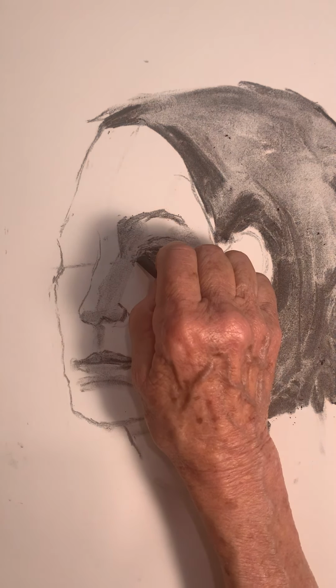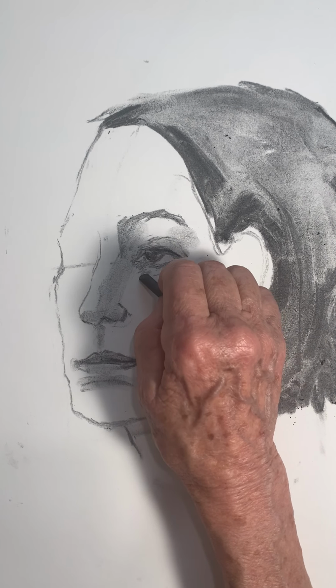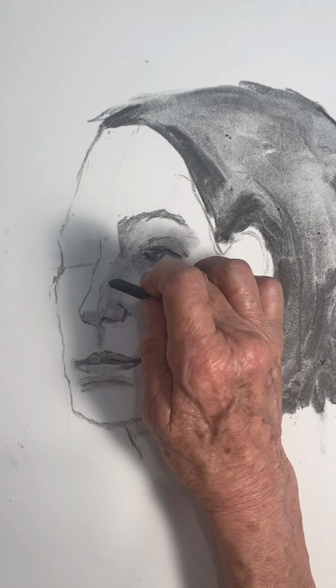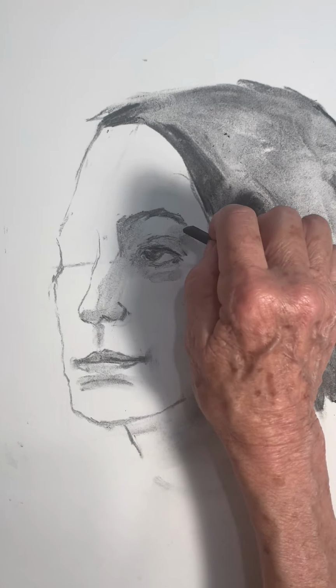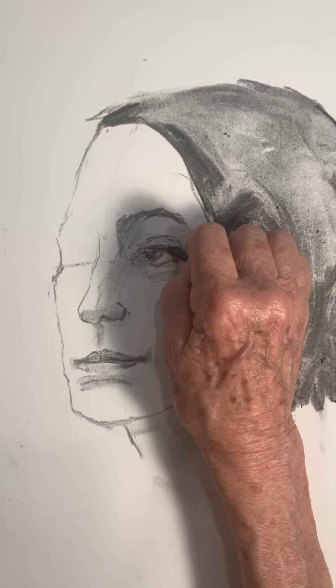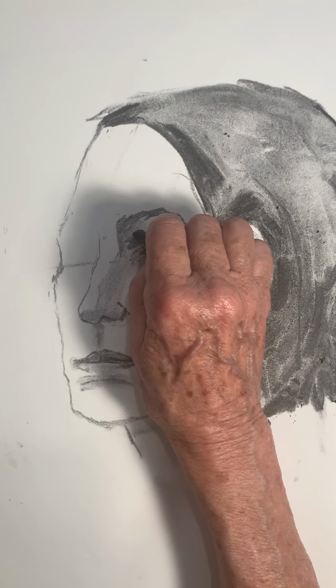Actually, I'm going to put a little bit more shadow underneath her eye here. Sometimes you find a little fat pad right here that gives you a little bit of value. You don't want to make any of these too dark because you can make your model look much older. Unless you see them. If you see them, then you should draw them.